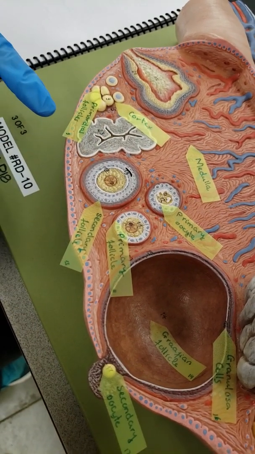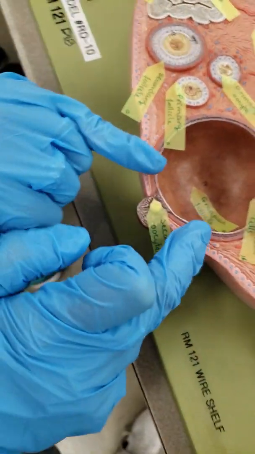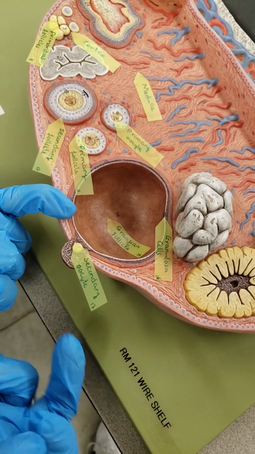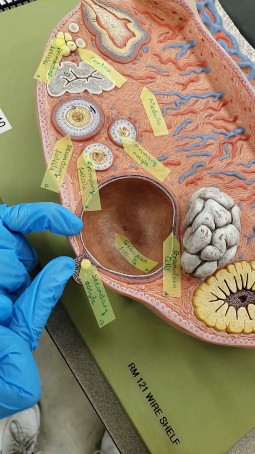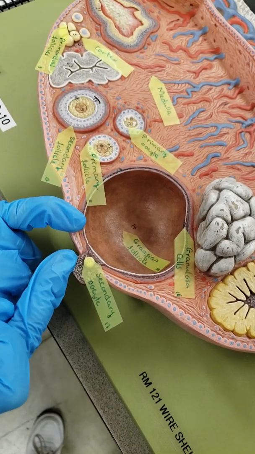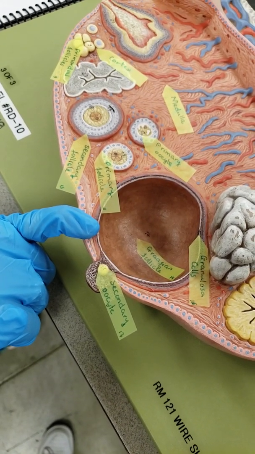All right. The next thing that's going to happen is it's going to become a tertiary follicle. That's this thing right here. This whole thing is a tertiary follicle. Inside the tertiary follicle is a secondary oocyte. So it's going to do a cell division, but we'll talk about it later. So secondary oocyte, that's what's going to leave the ovary.